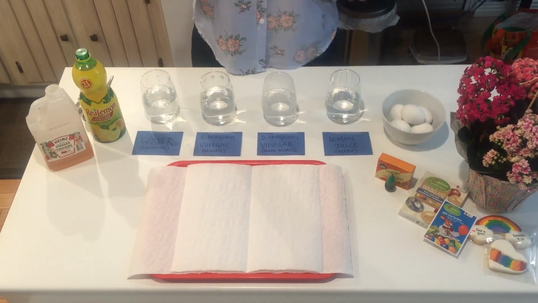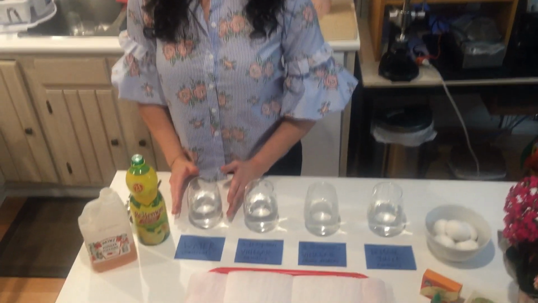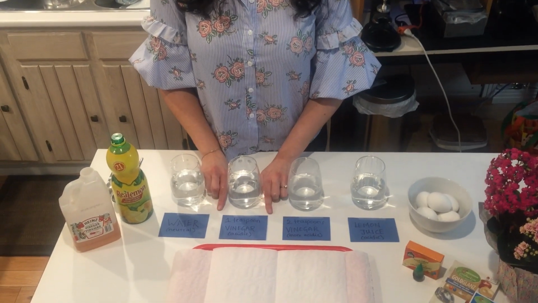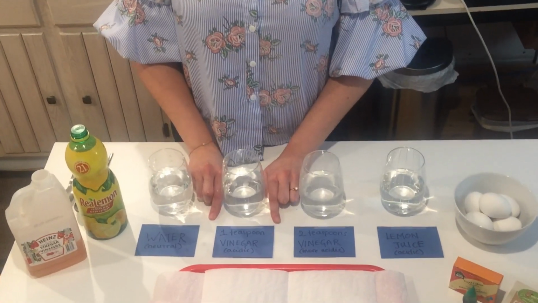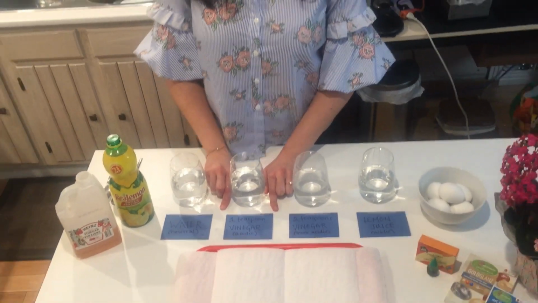Let's begin. So we're going to have 4 liquid environments. The first one is normal water. Water is neutral, which means that it's neither acidic nor basic. Our second environment is going to have 1 teaspoon of vinegar. Again, as we mentioned earlier, vinegar is an acid.